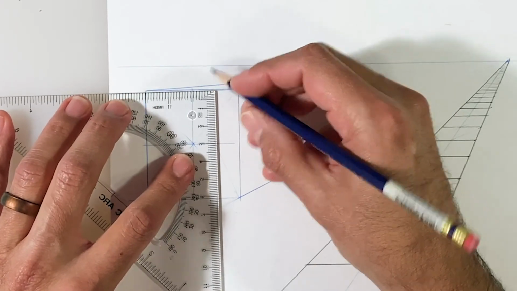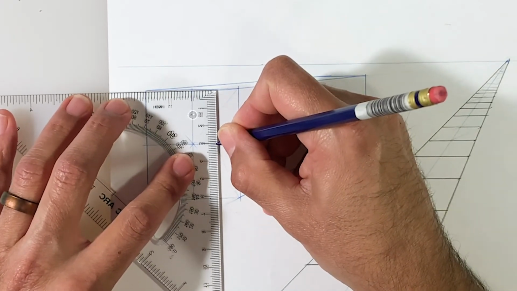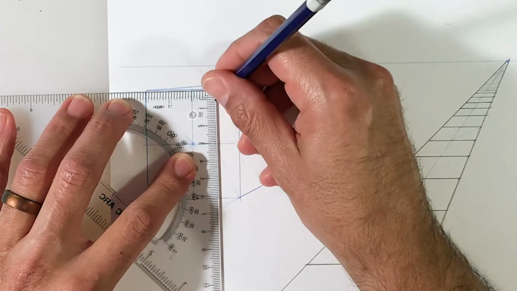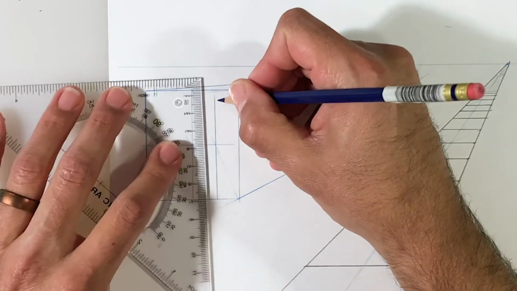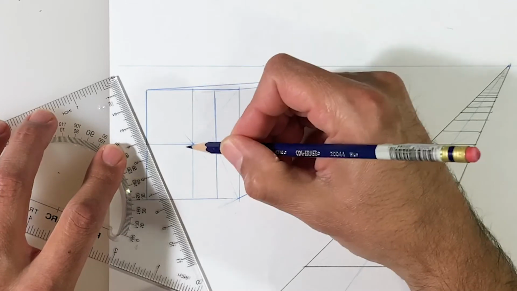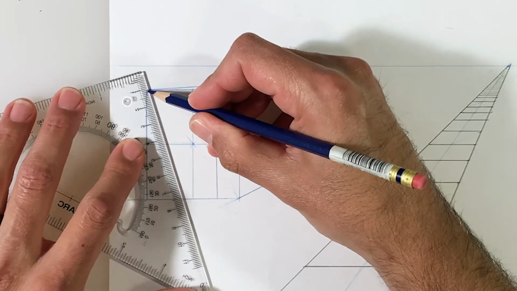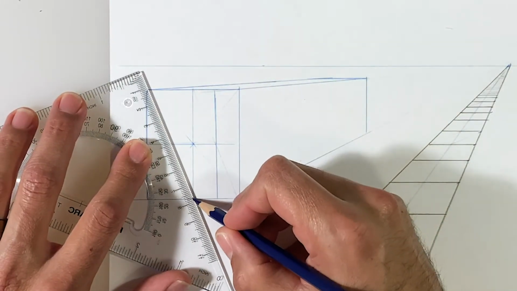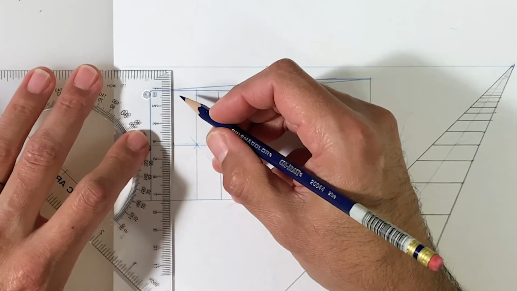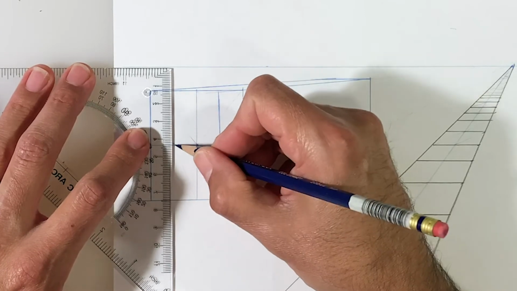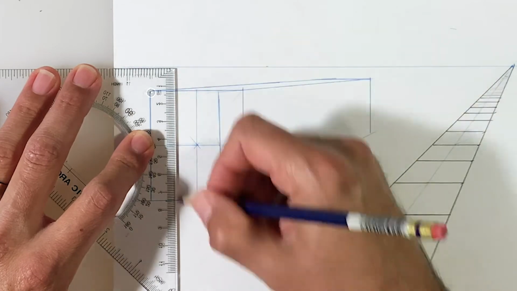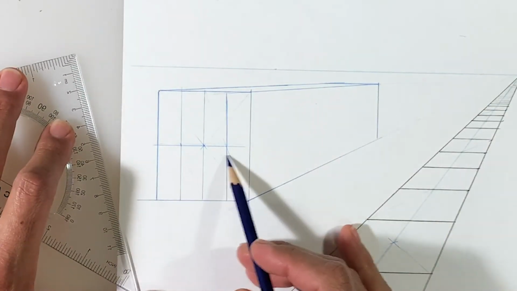I don't have to do the other side of the X, because I already have that marked with my horizontal line. Okay, and I can do the same thing over here. I can do my X by lining these 2 points up right there, making a little mark where it would hit. And I can go straight down from the horizon. And there we go.